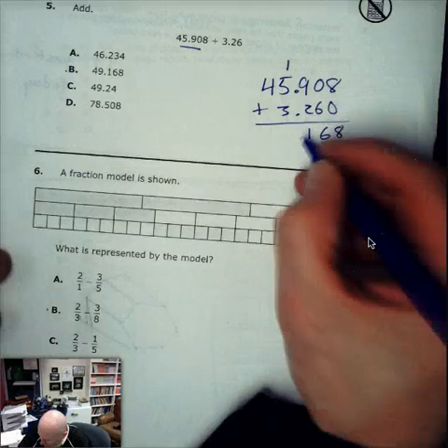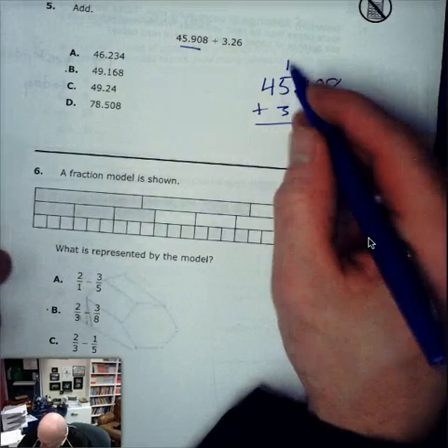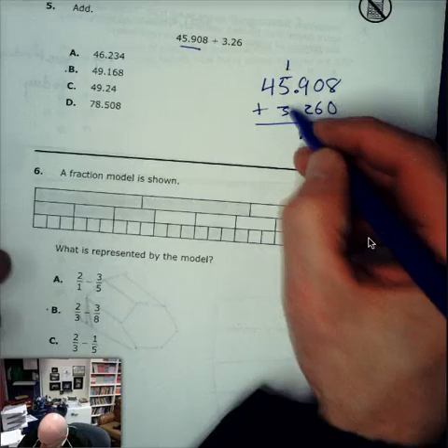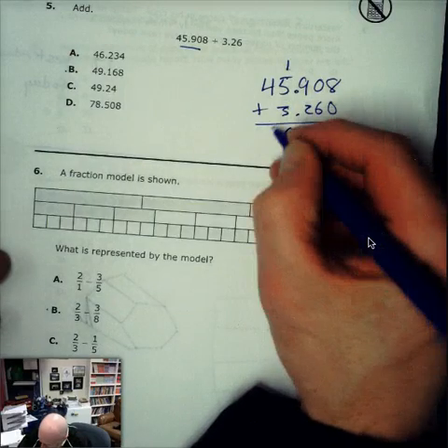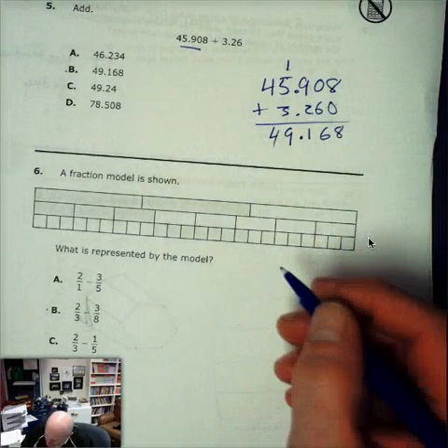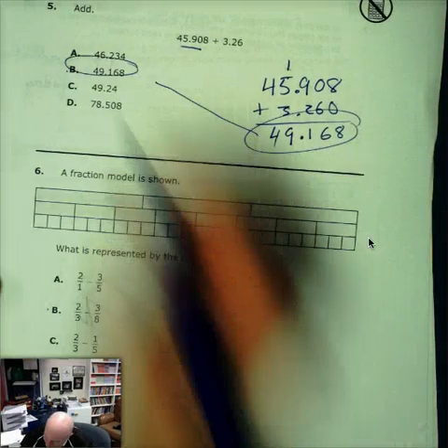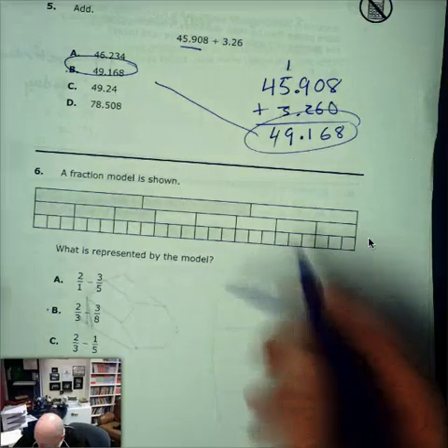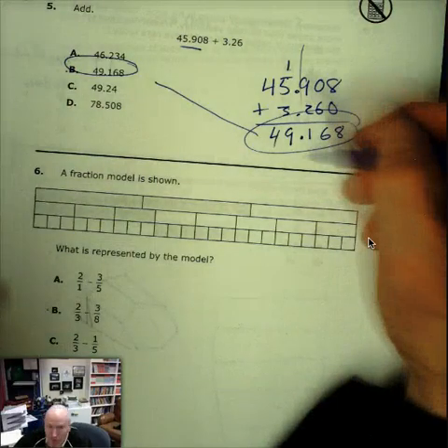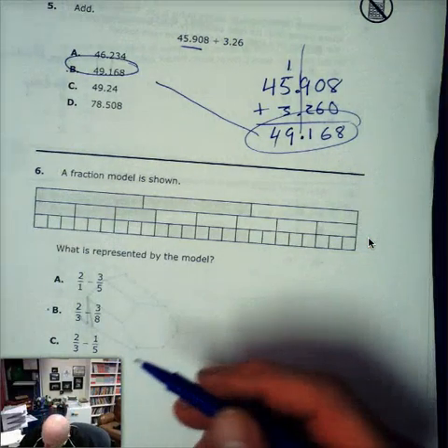My decimal in there. So 1 plus 5 is 6, plus 3 is 9, and we've got 49.168. Matches answer B.